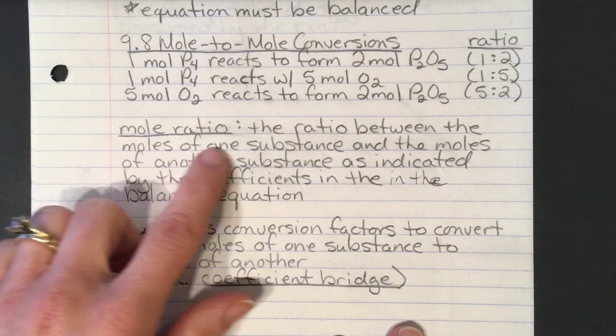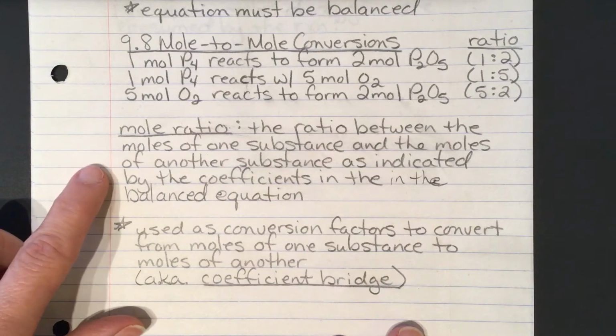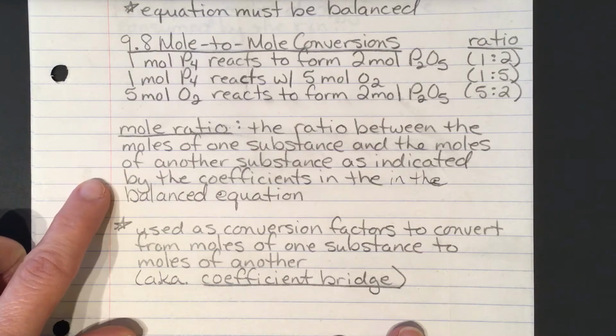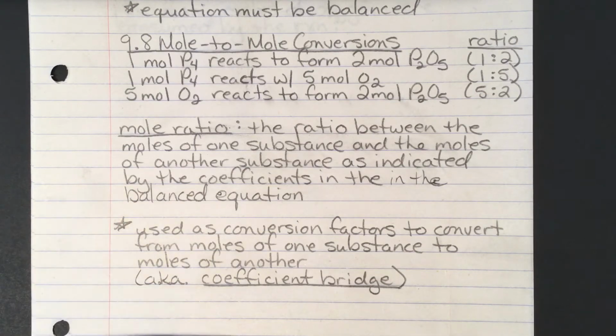Now, using those coefficients out front, I can get a mole ratio. And the mole ratio is the ratio between the moles of one substance and the moles of another substance as indicated by the coefficients in the balanced equation.